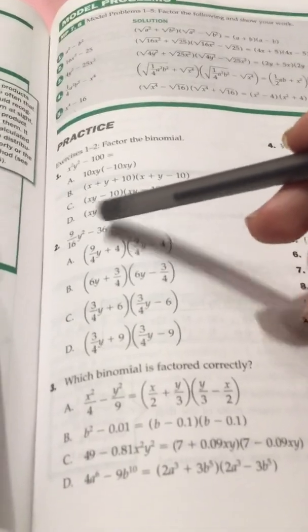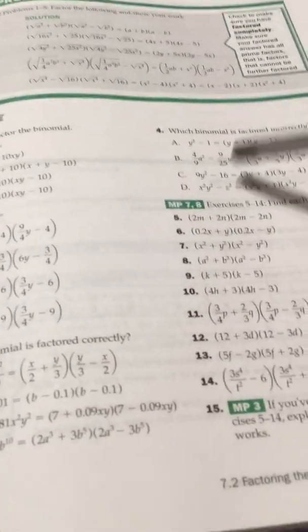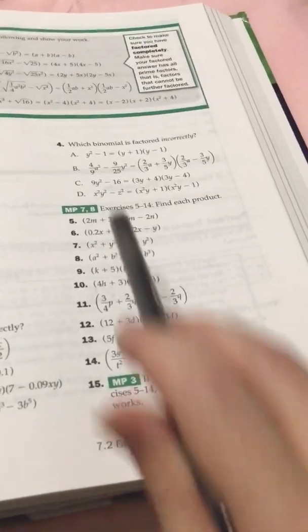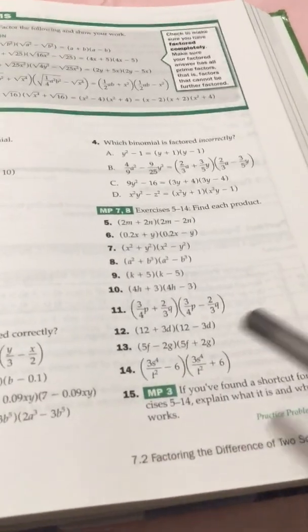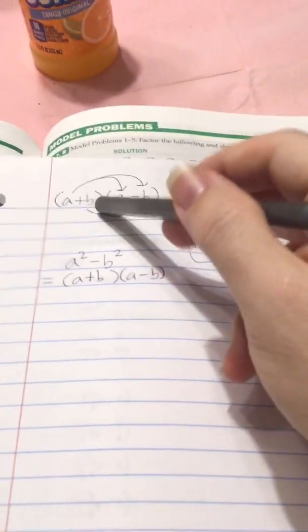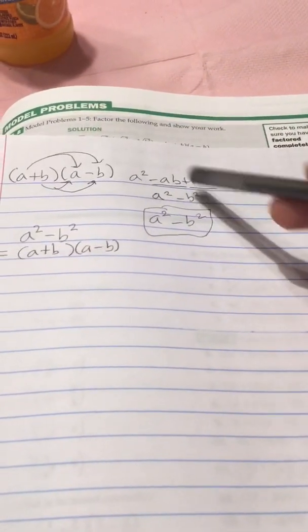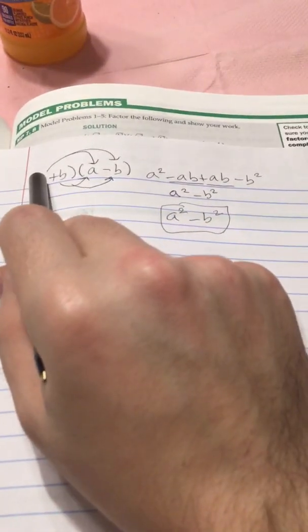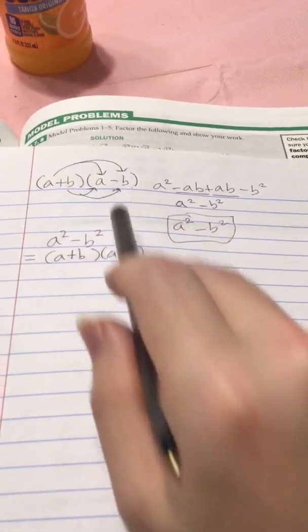So I want you to work on 2, 3, 4, 5 through 14. 15 we already did the answer. If you found the shortcut for these exercises, what is it and why does it work? We showed that over here. This was the shortcut: instead of re-multiplying everything out, just take the first term, square it, take the second term, square it, and subtract the two. So that's the shortcut for 15.